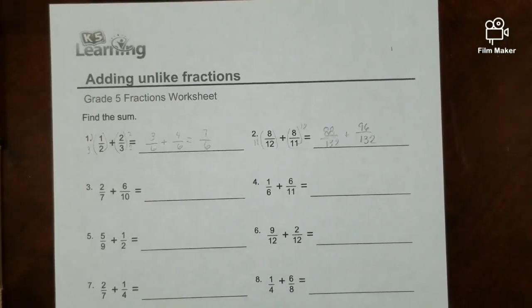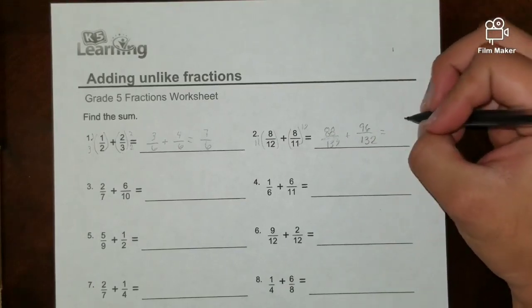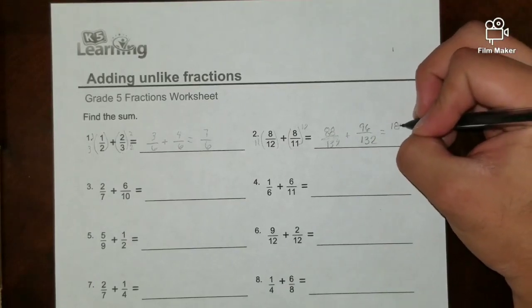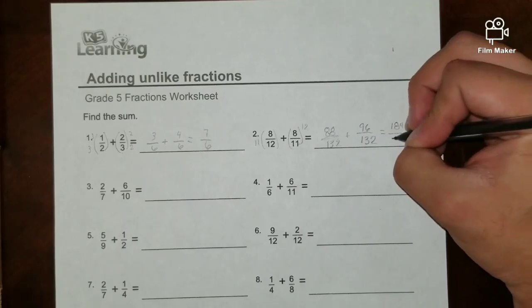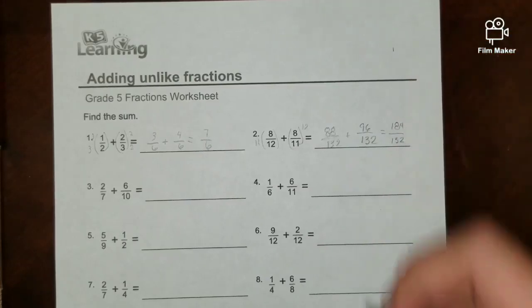All right. And now we just add across since the denominators are the same. So we do 88 plus 96, and that gives us 184 over 132.